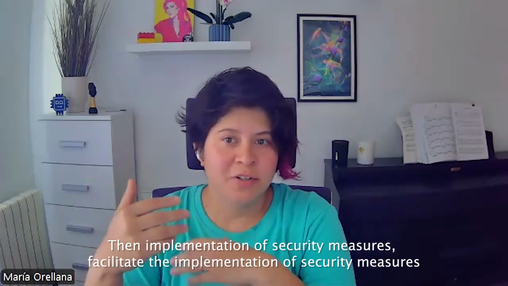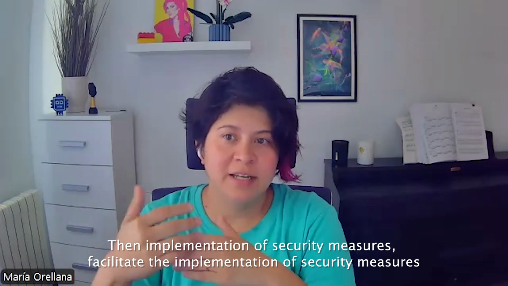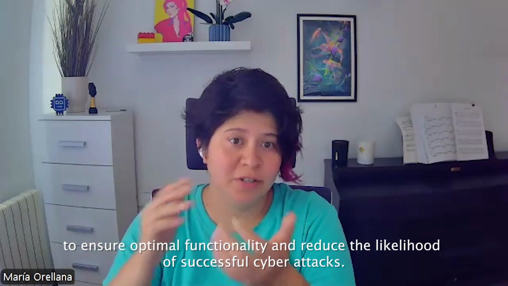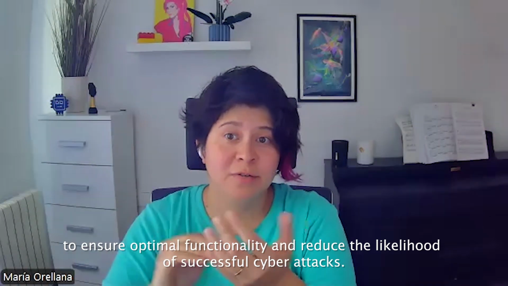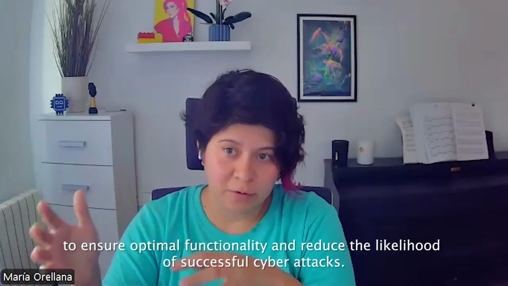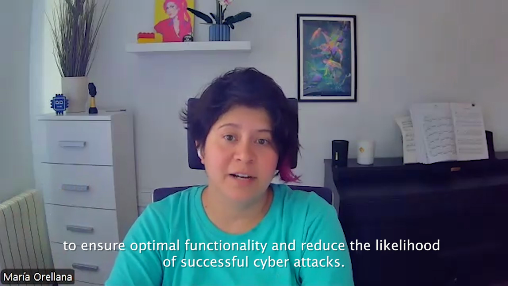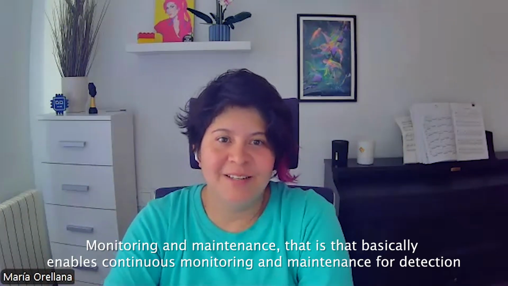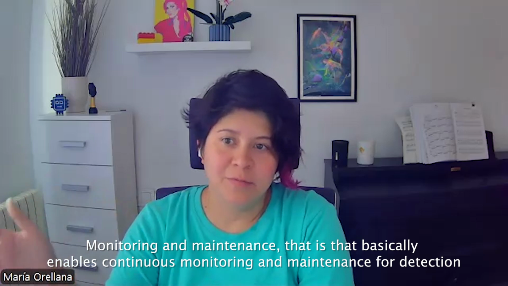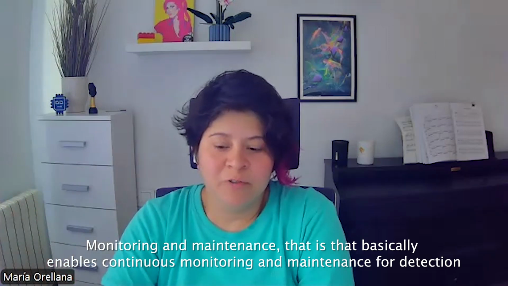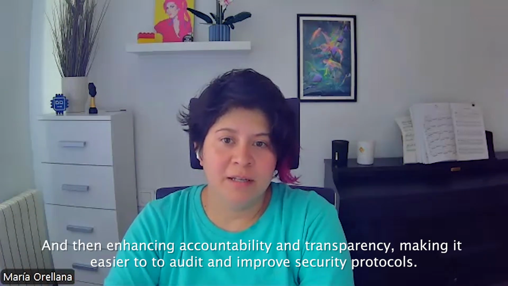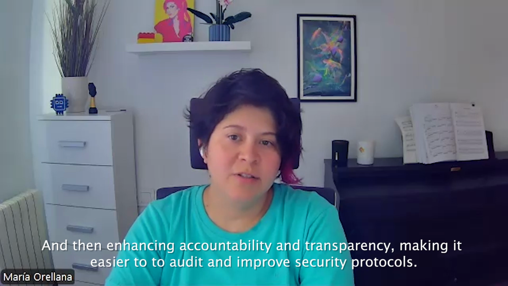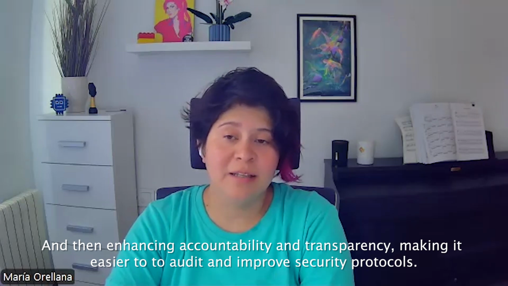Then implementation of security measures, to ensure optimal functionality and reduce the likelihood of successful cyber attacks. Monitoring and maintenance, that is pretty basic, enables continuous monitoring and maintenance, right? And then enhanced accountability and transparency, making it easier to audit and improve security protocols.